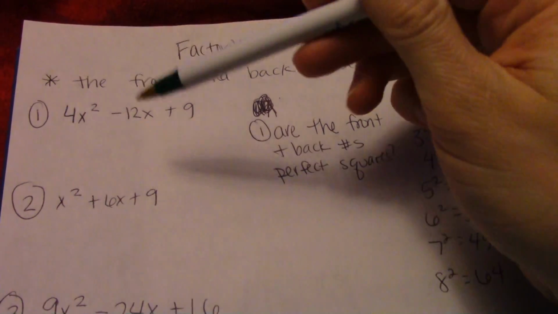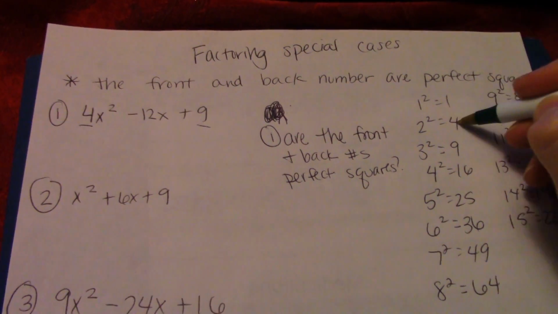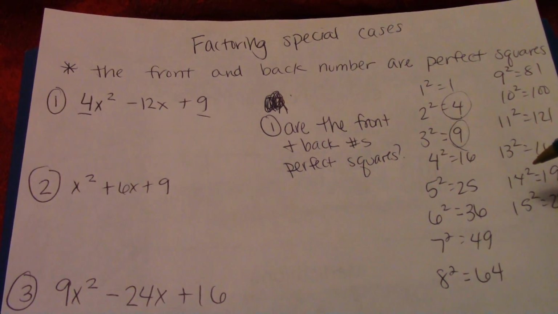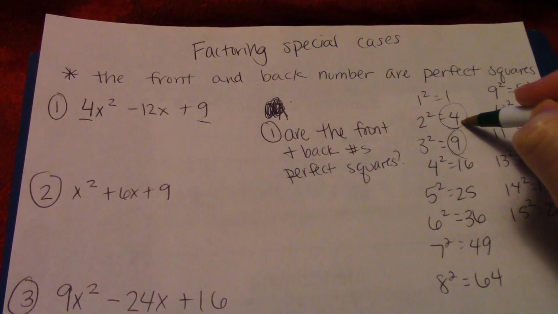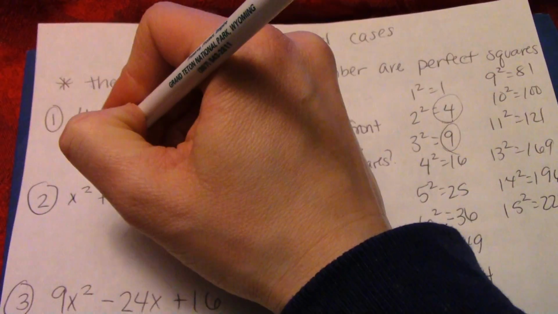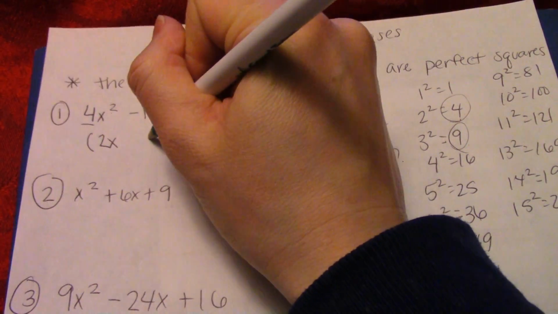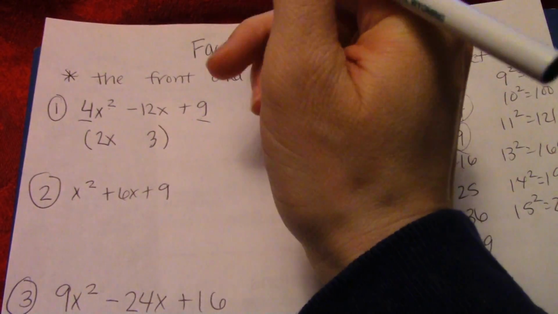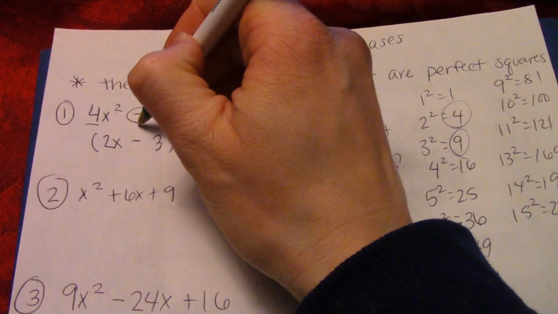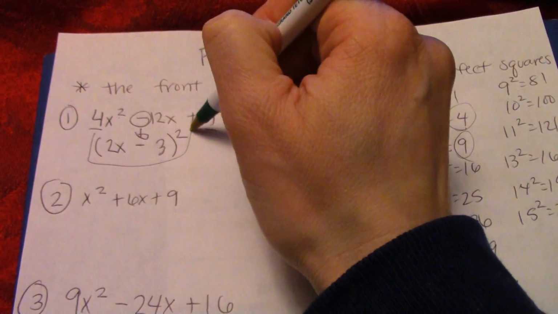Okay, so 4 and 9, so we're looking at the front and the back. 4 comes from over here and 9 comes from over here. So what you're going to do is take the square root of these. The square root of 4 is 2, the square root of x squared is just x, and the square root of 9 is 3. The sign in the middle comes straight down. In this case it's a minus, and then a squared. And this is our answer right here.